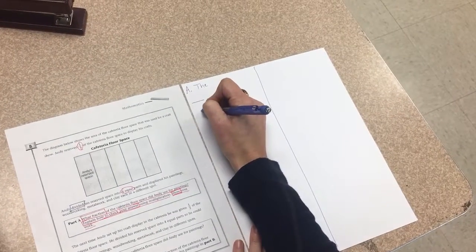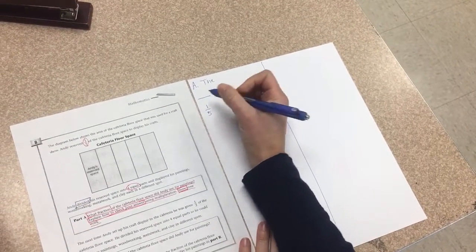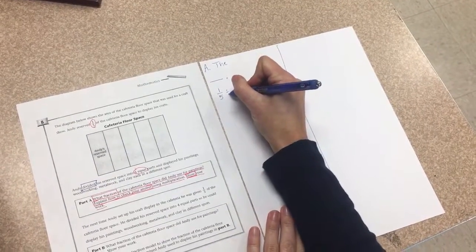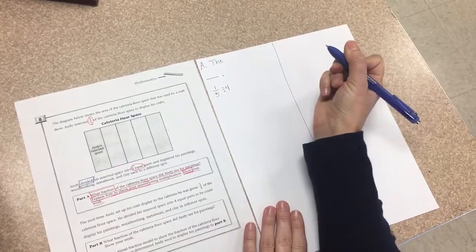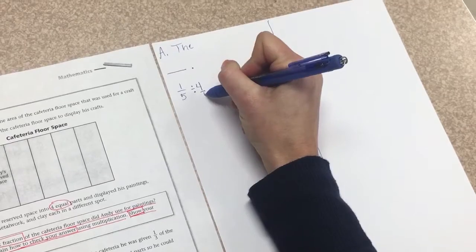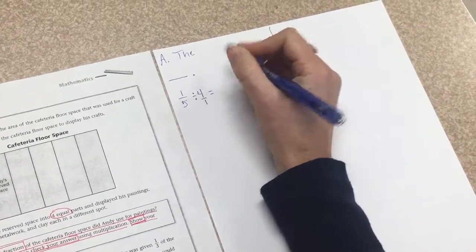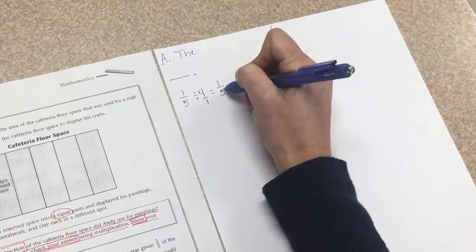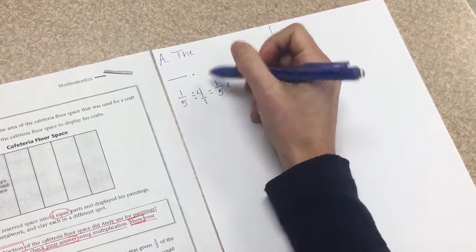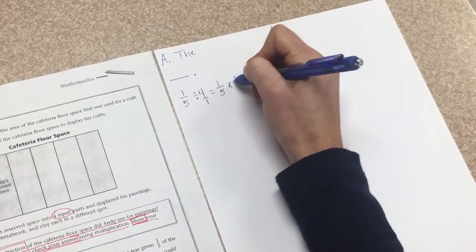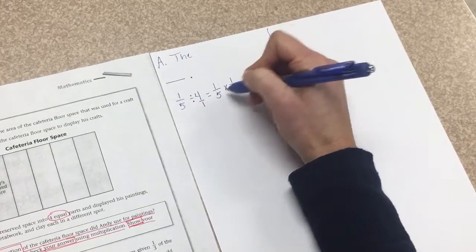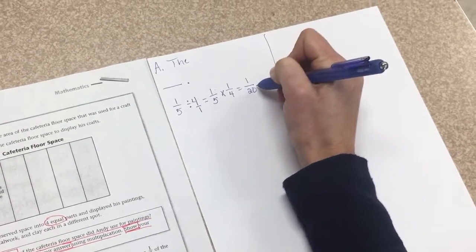Andy has 1/5 of the cafeteria floor space, and of that 1/5, it's going to be divided into 4 equal parts. To do this, 4 written as a fraction is 4/1. 1/5 times, when this changes to multiplication, we take the reciprocal, or we flip the second fraction to 1/4. 1 times 1 is 1, 5 times 4 is 20.